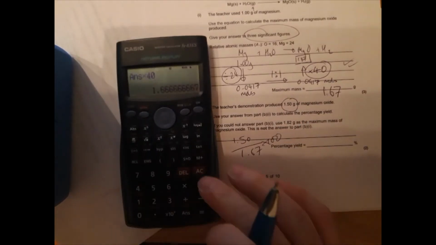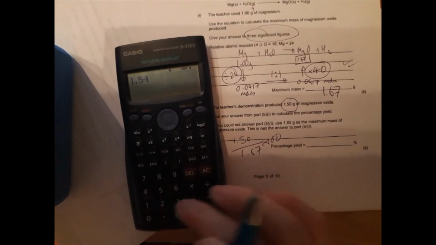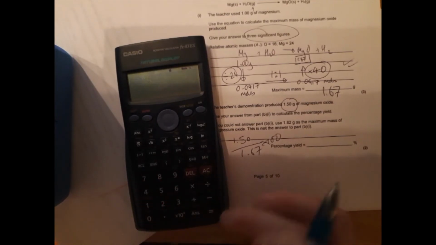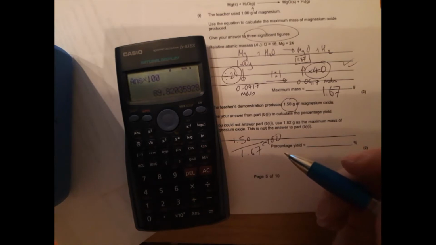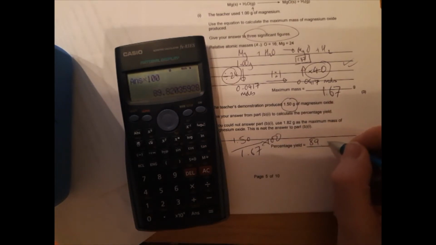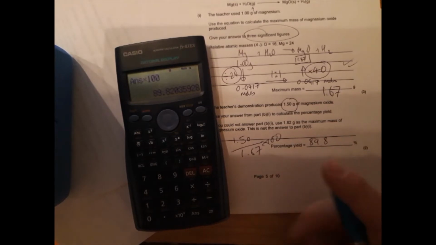The teacher's demonstration produced 1.5. Right, so you're expecting 1.67, but you only got 1.5. So the percentage yield is 1.50 divided by 1.67 times 100. 1.5 divided by 1.67 equals, times 100. 89.8. 89.8%.